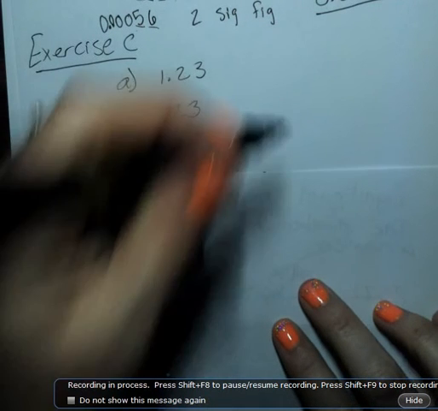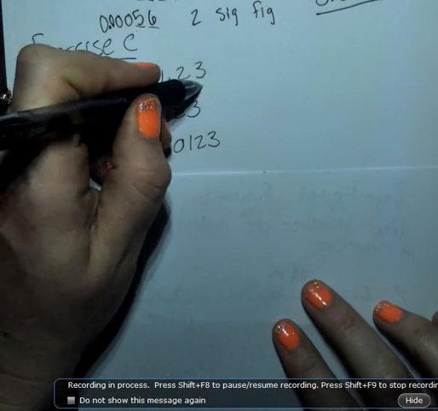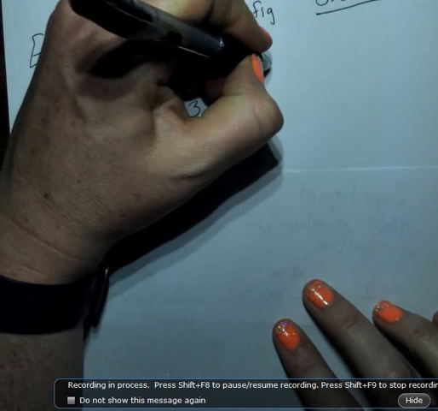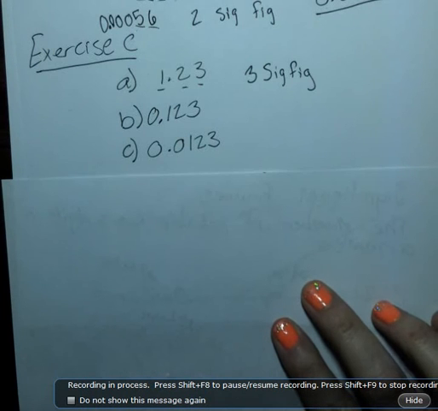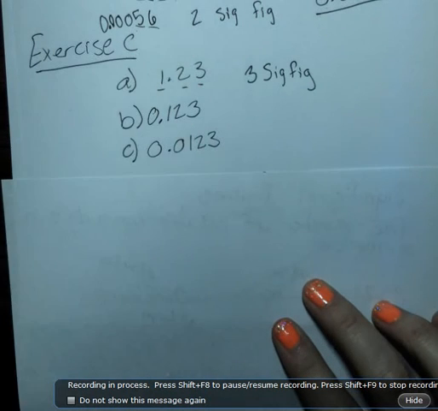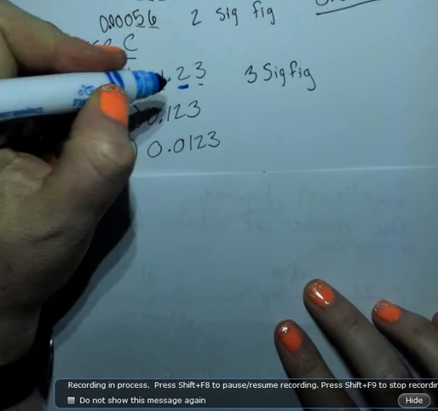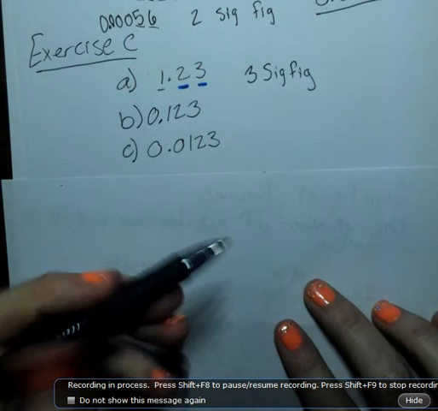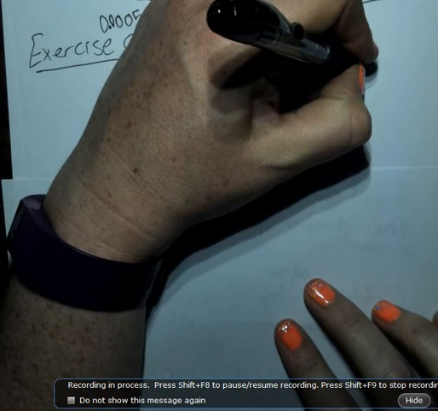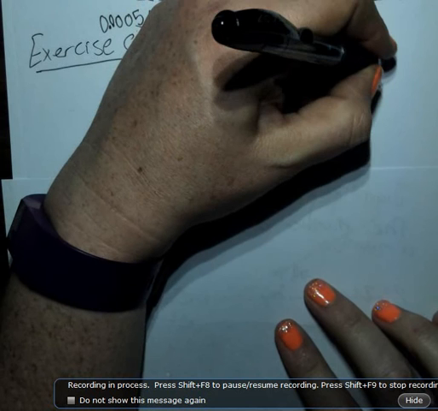So for A, we have 1, 2, 3 non-zero numbers. This is 3 significant figures. And the decimal places that it has, we're actually looking at the tenths place and the hundredths place. So that means that this number only has 2 decimal places.